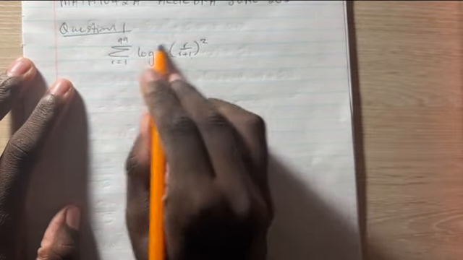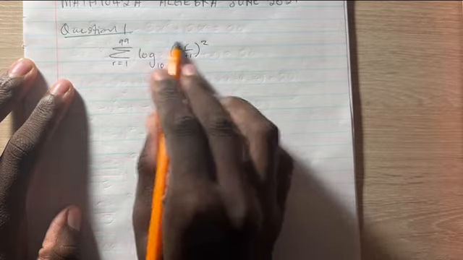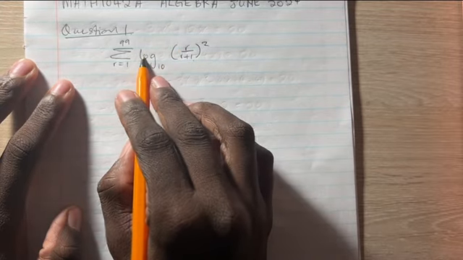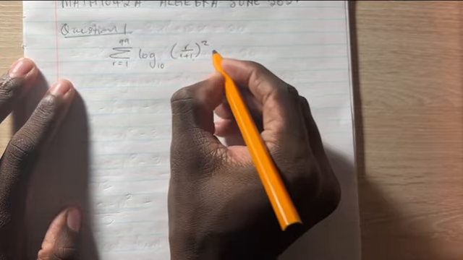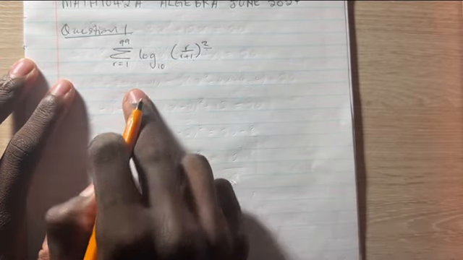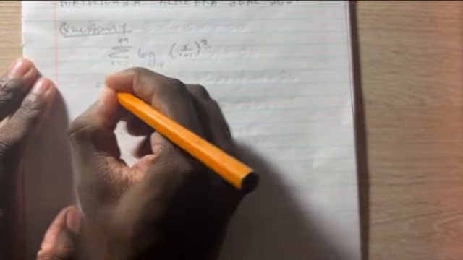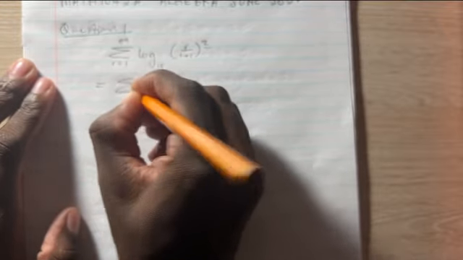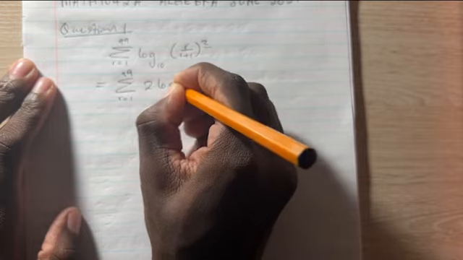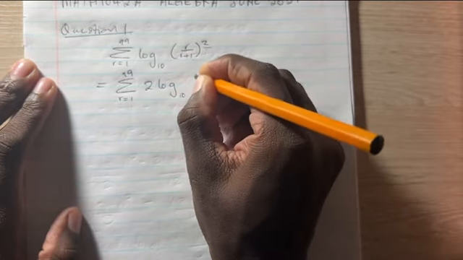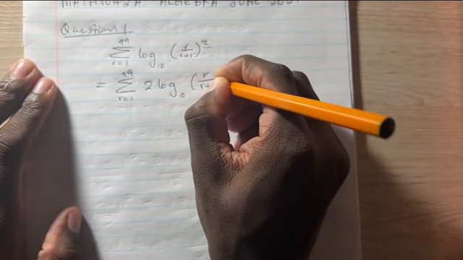First thing is, you apply laws of logs, sorry, not exponents, logs. We're trying to find my answer to this, evaluate. If you have an exponent there, you can just take it to the front. So we can write this as sum from r equals 1 up to 99 of 2 log base 10 of r by r plus 1.